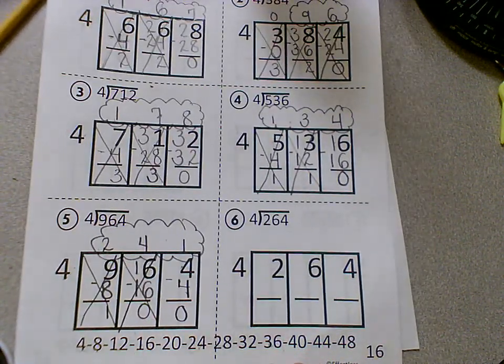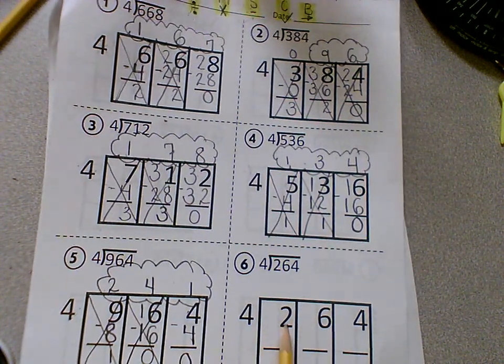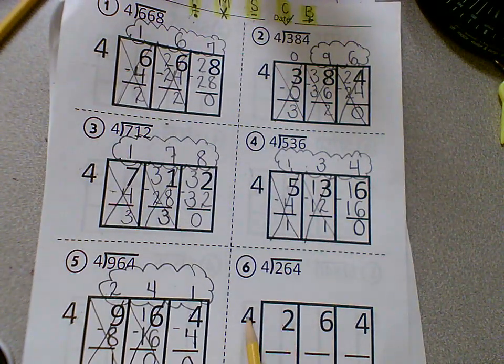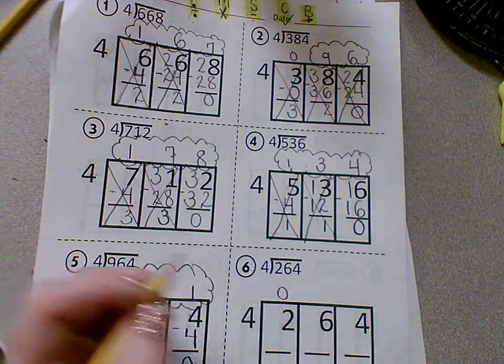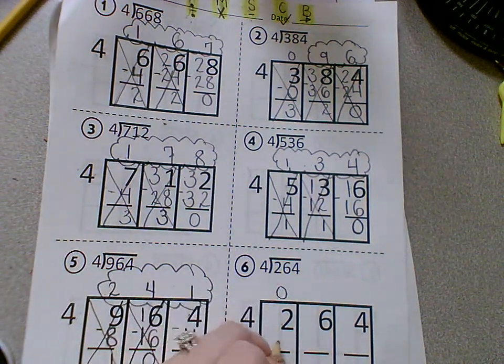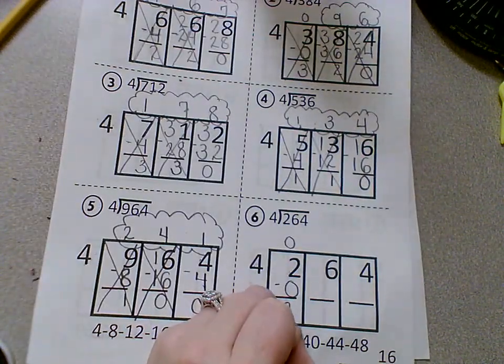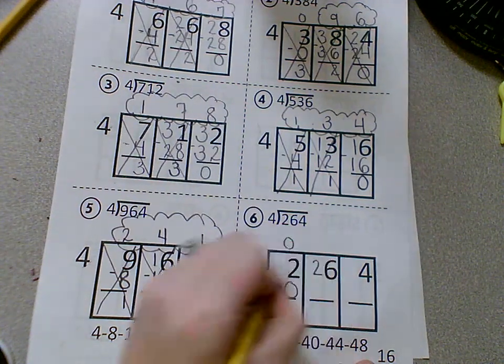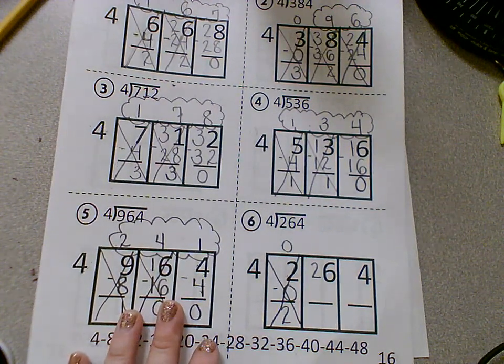Our last and final one for today. We got this. All right. We're going to focus on the first category, and you're going to do 2 divided by 4, or 4 times what equals 2. That cannot happen, not even with the number 1. I'm going to put a big 0 here. 4 times 0 is 0. 2 minus 0 is 2. Let's bring this 2 over here, and let's get this started.